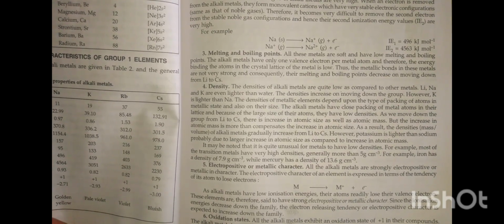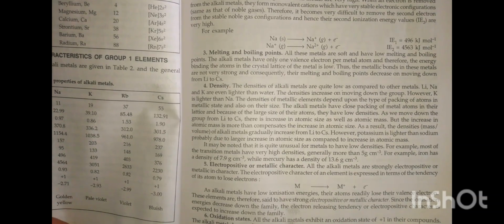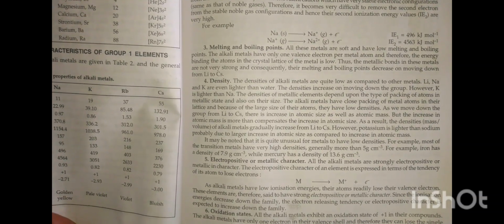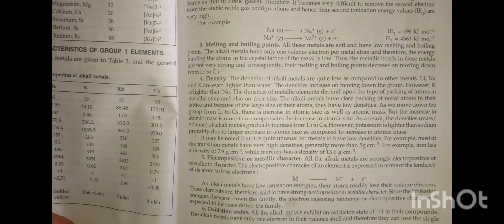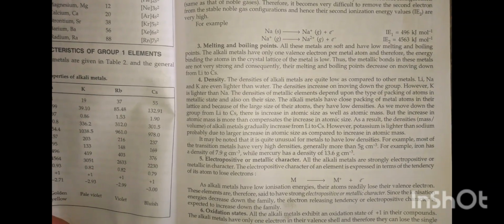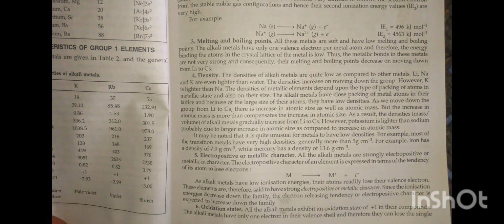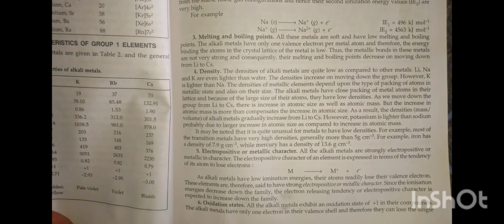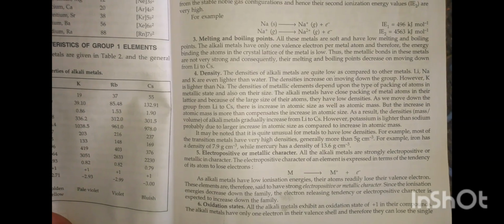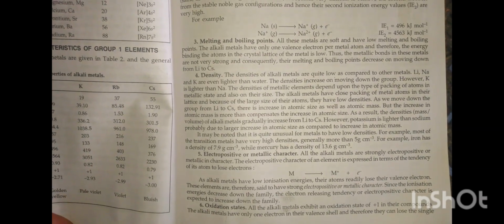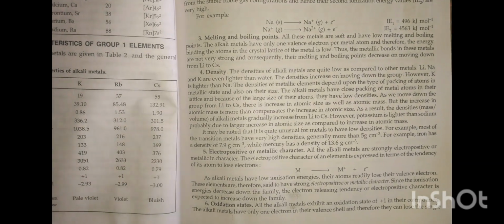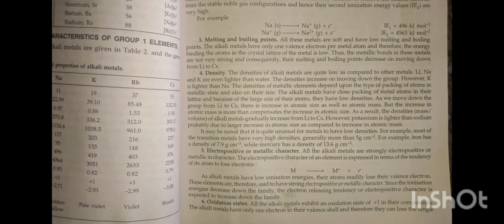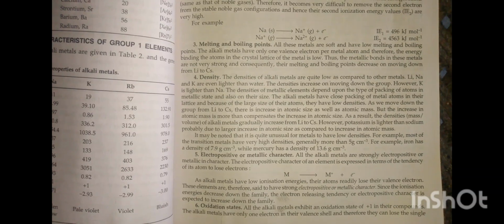However, potassium is lighter than sodium, probably due to a larger increase in atomic size as compared to the increase in atomic mass. It may be noted that it is quite unusual for metals to have low densities. For example, most of the transition metals have very high densities, generally more than 5 gram per centimeter cube. For example, iron has a density of 7.9 gram per centimeter cube, while mercury has a density of 13.6 gram per centimeter cube.